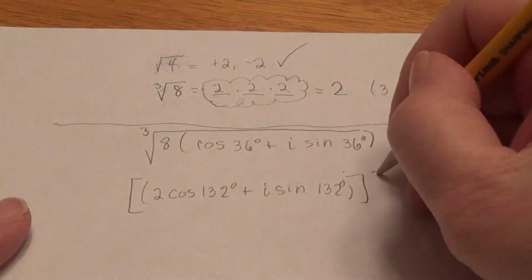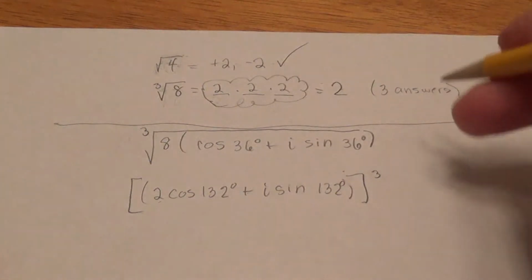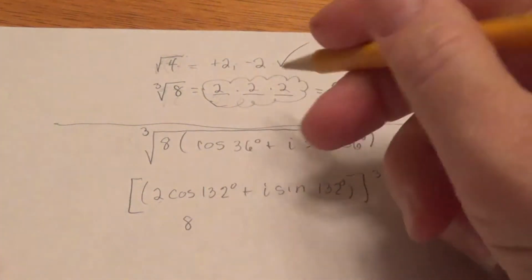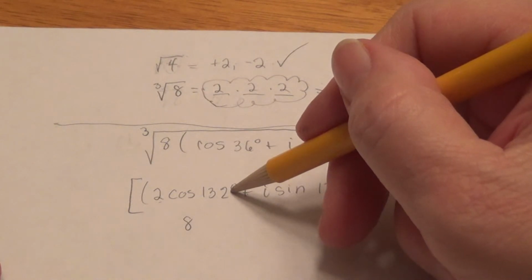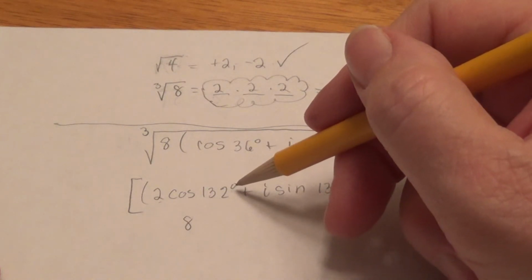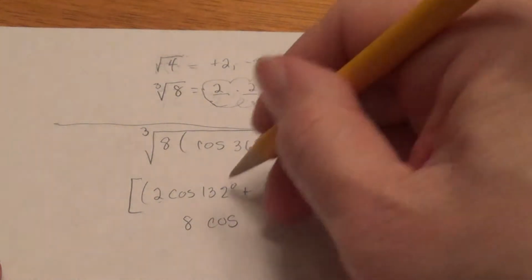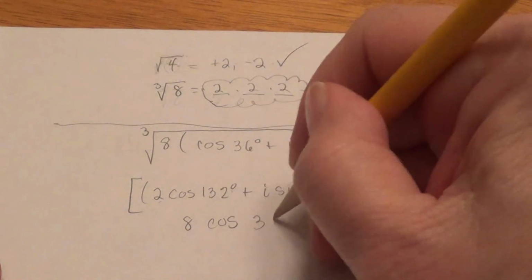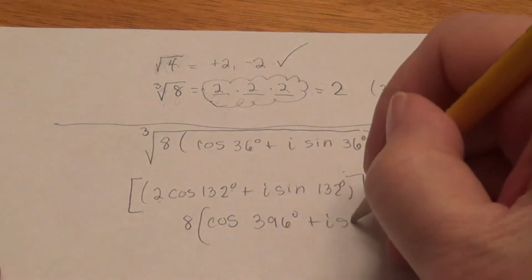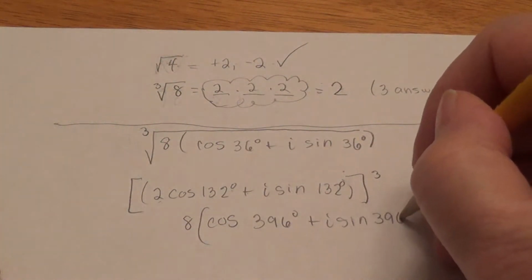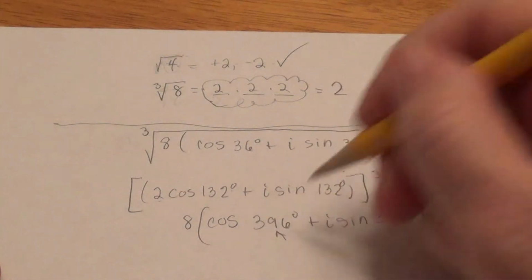If you raise that to the third, we're going to get 8, and then we multiply the angle by 3. 132 times 3, we get 396. And we reduce that when it's over 360.